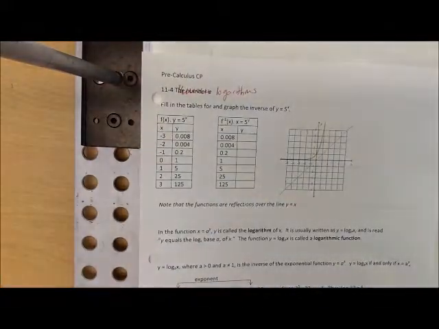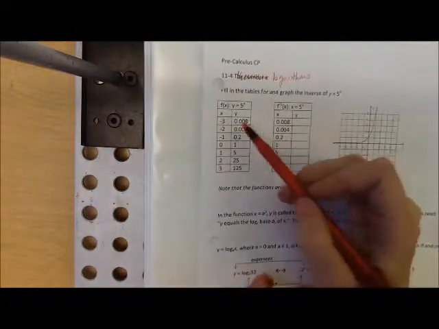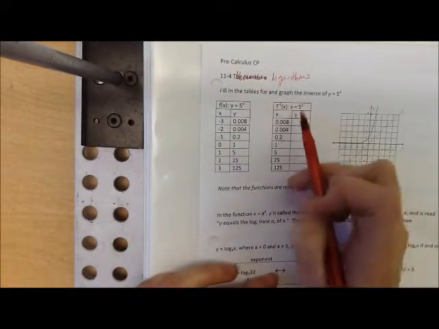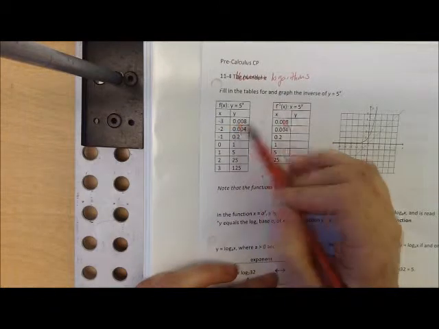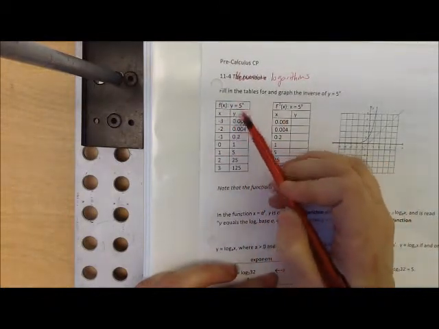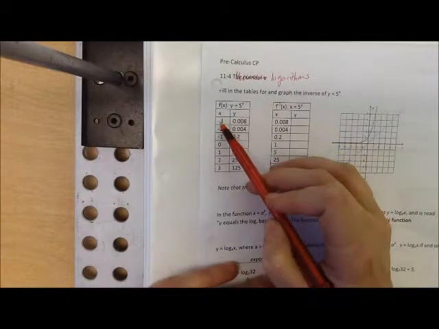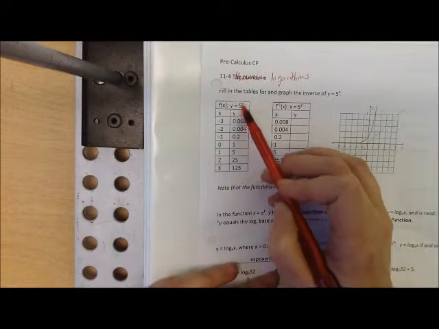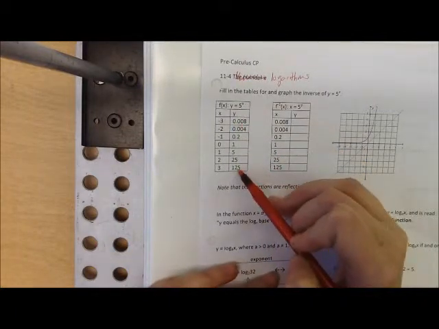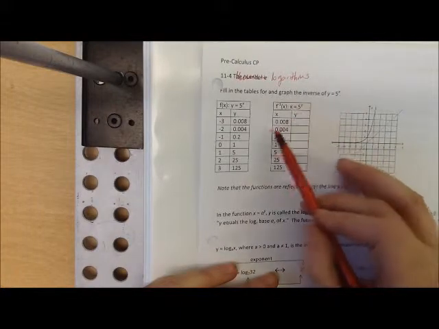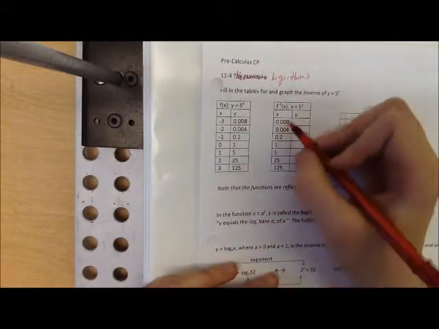Pre-calculus, logarithms. Two functions are inverses if essentially they undo each other and you swap the x and y. So if this function is y equals 5 to the x power, then you put in the value of x in the exponent, and what you get out is the value of y. In the inverse, x equals 5 to the y, you simply swap this x and y.